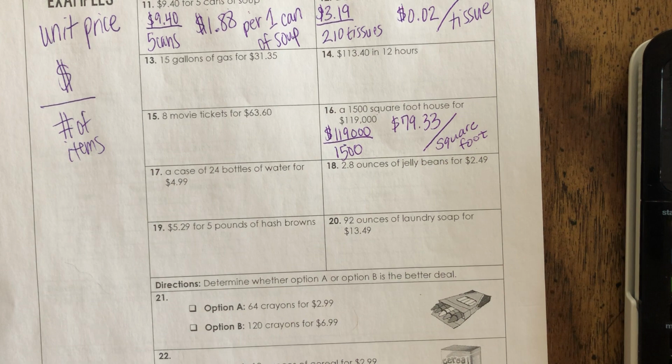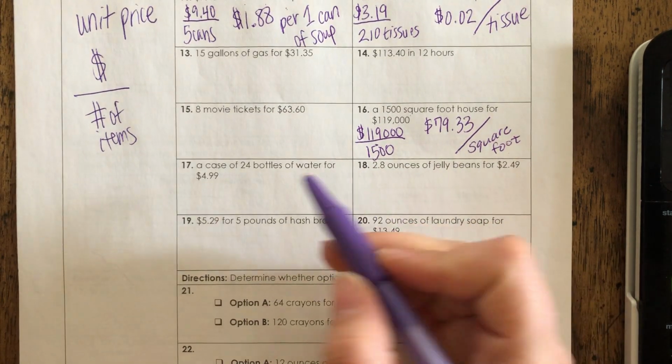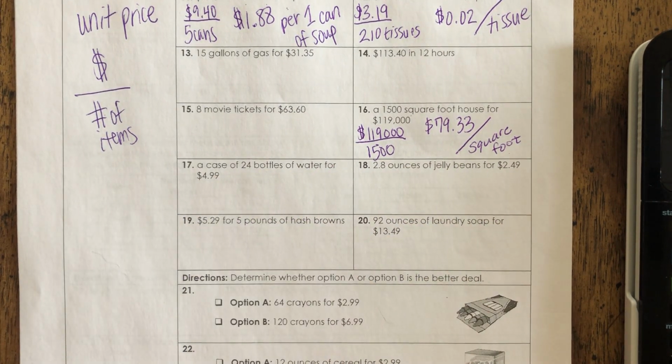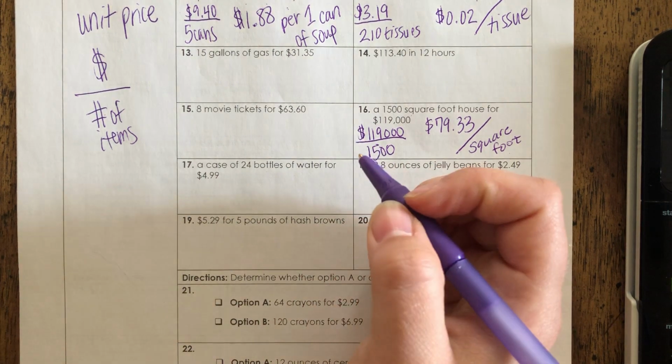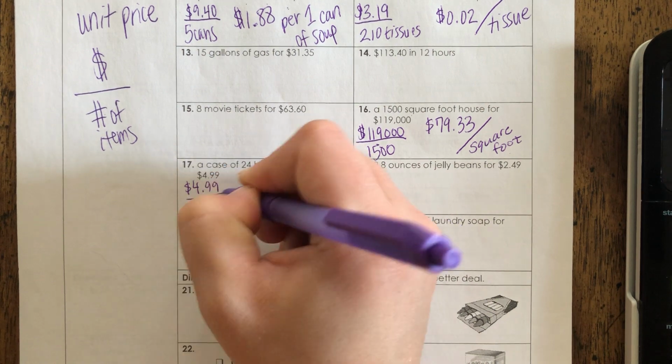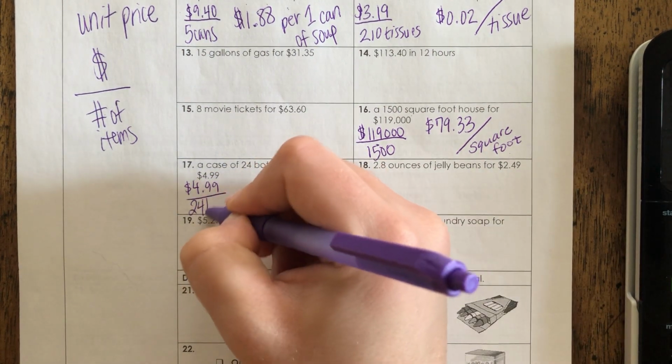Okay, jumping around to one more example. Let's do number 17. A case of 24 bottles of water for $4.99. In this situation, we're taking the money first, $4.99 over 24 bottles.